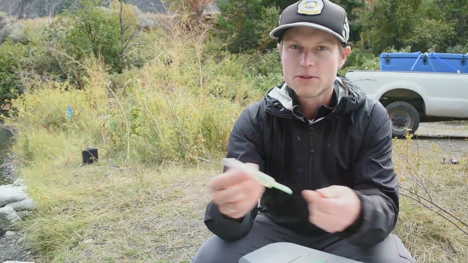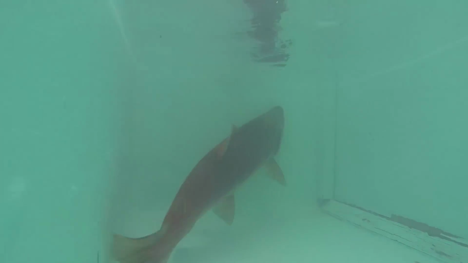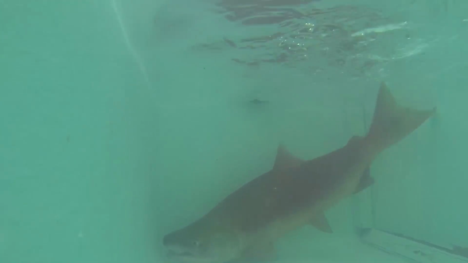And that's pretty much all we do. The whole tagging procedure takes about 3 minutes, give or take a few. So it's quite interesting, all the things we do here.